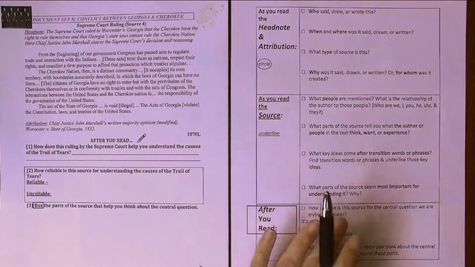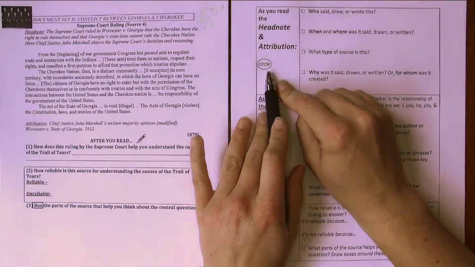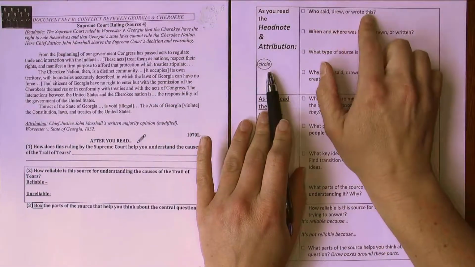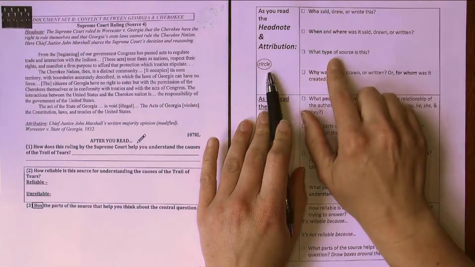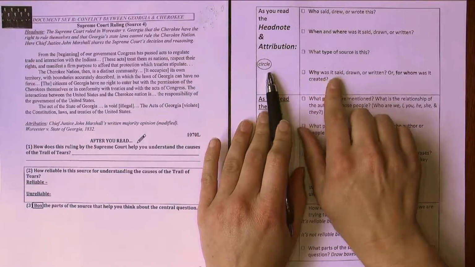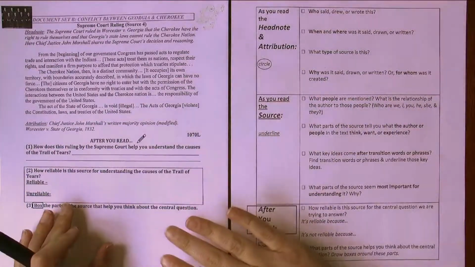So the first thing I'm going to do is read the headnote and attribution and circle any information that tells me who said, drew, or wrote this, when and where was it said, drawn, or written, what type of source is this, why was it said, drawn, or written, or for whom? So I'm going to start with the attribution.